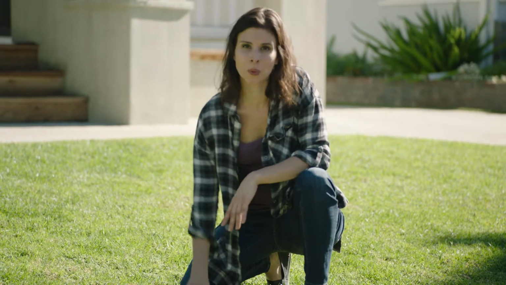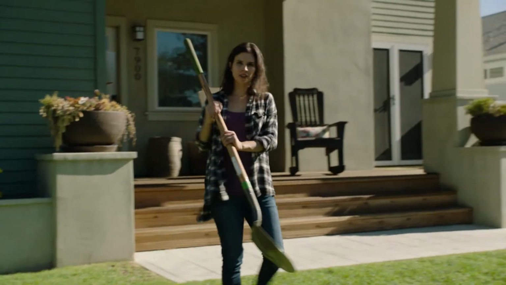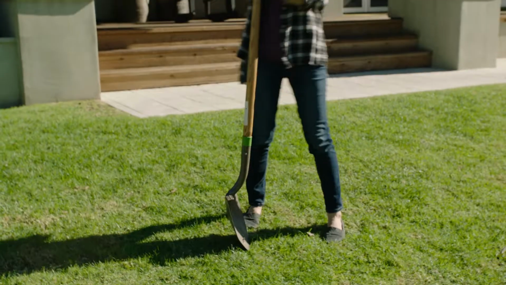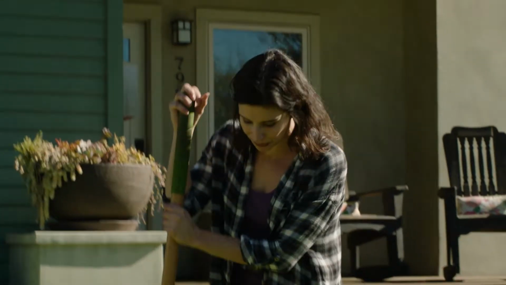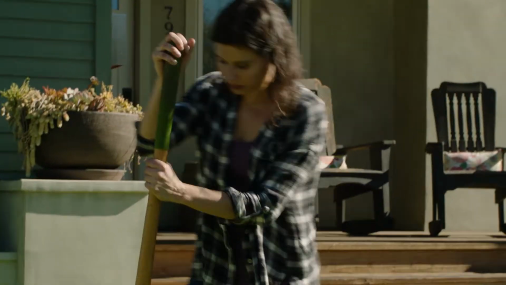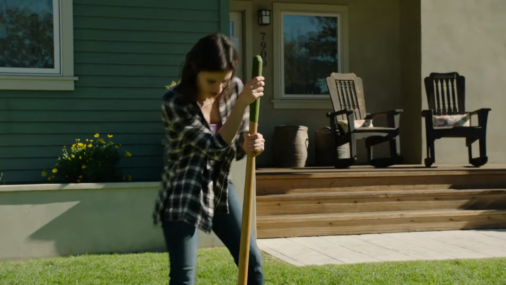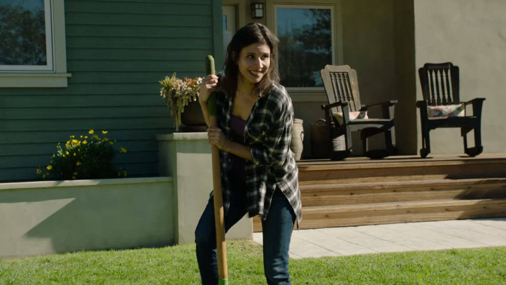Okay, now that we know the lay of the land, let's find out what we're working with below the surface. If your soil doesn't drain well, it's a brick. It won't support healthy plants. So let's test it out and hope for a sponge. Okay, so we're gonna go into the middle of the lawn. It can be anywhere. We're gonna dig a hole about 12 inches wide, 8 inches deep, and it doesn't have to be perfect.